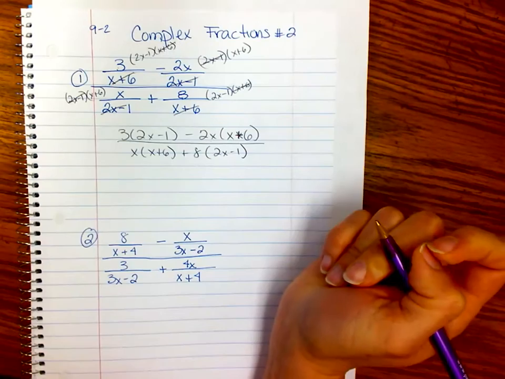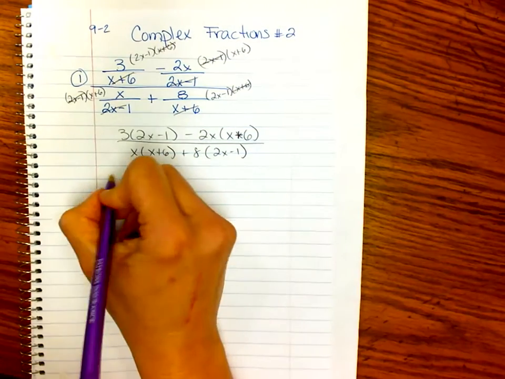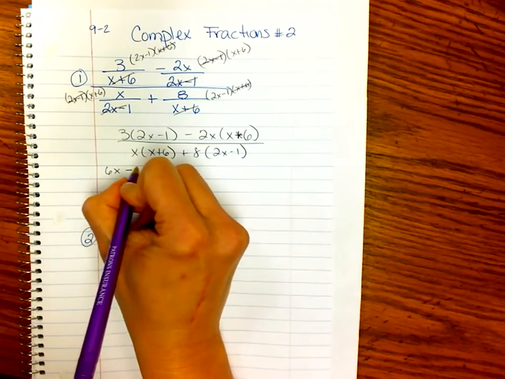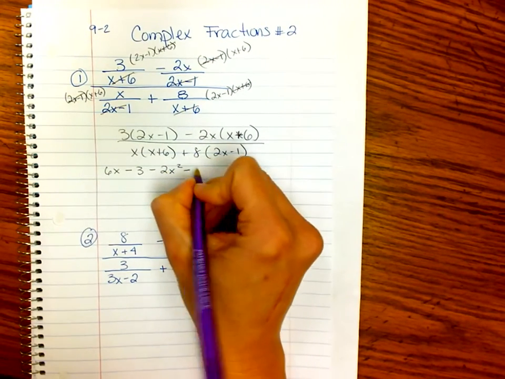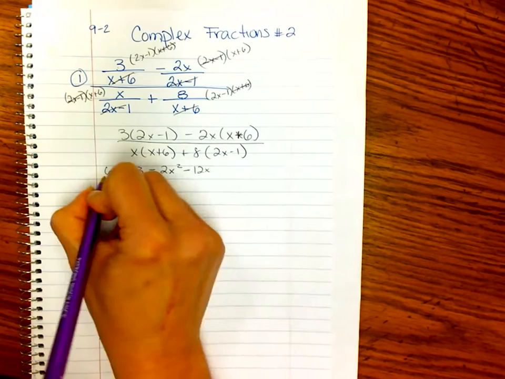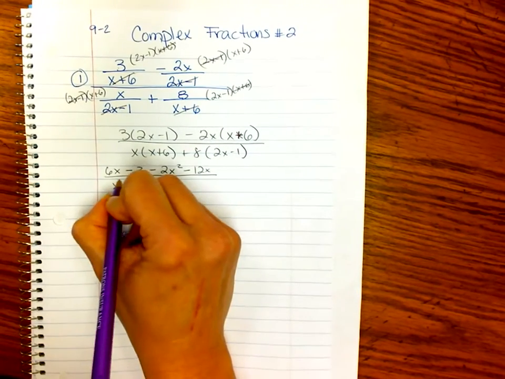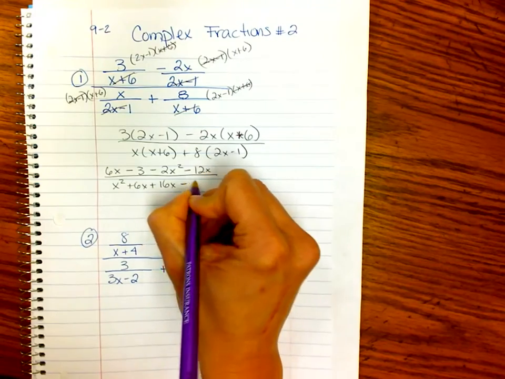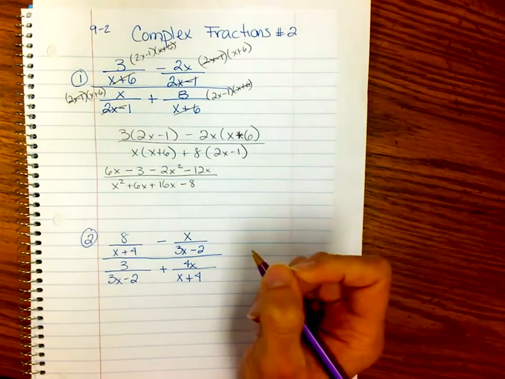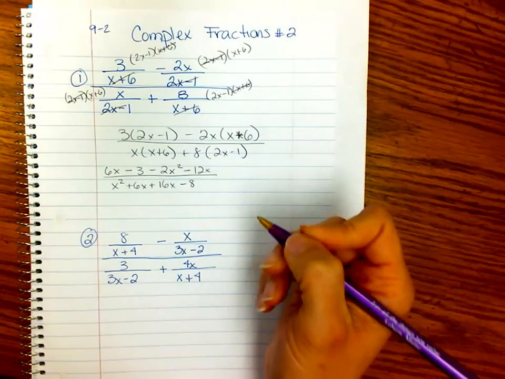And then we use our distributive property. So we get 6x minus 3 minus 2x squared minus 12x all over x squared plus 6x plus 16x minus 8. And then we combine like terms in the numerator and the denominator.